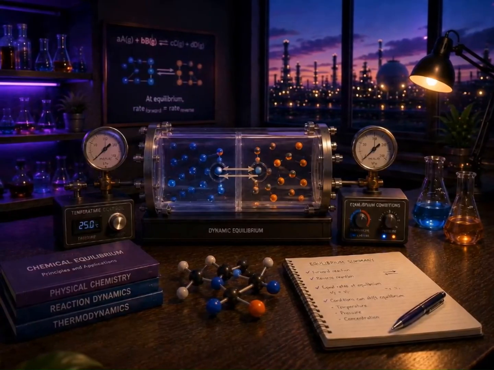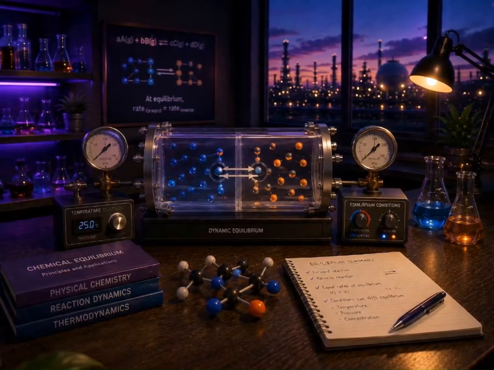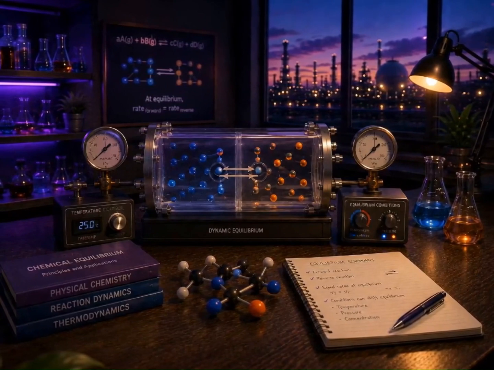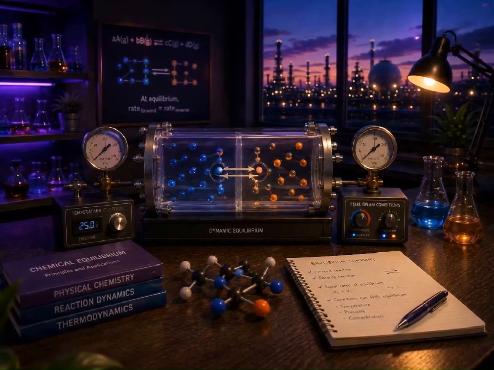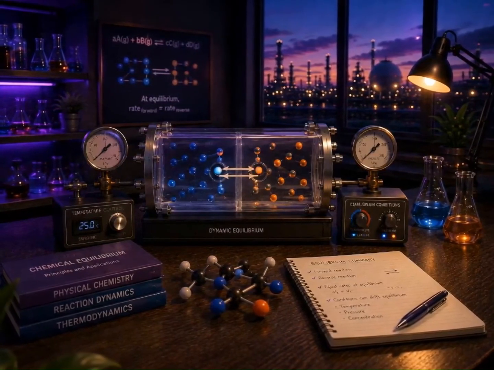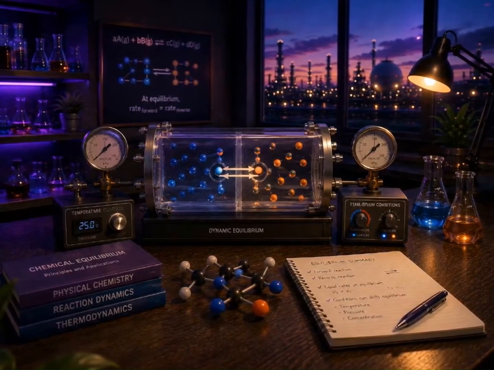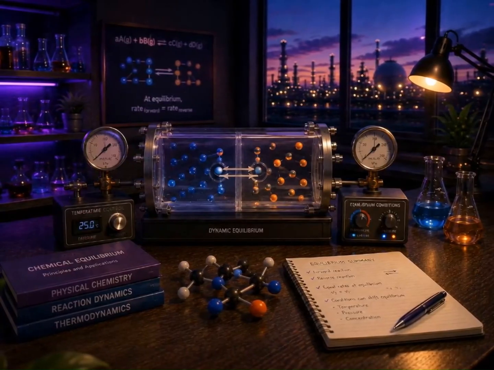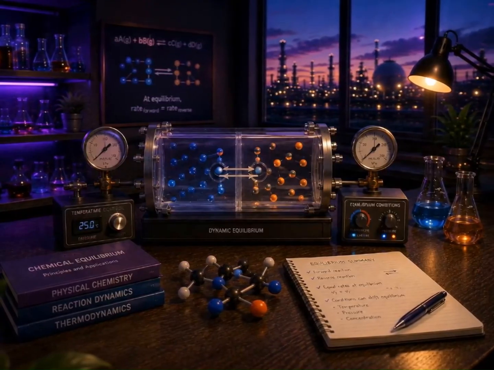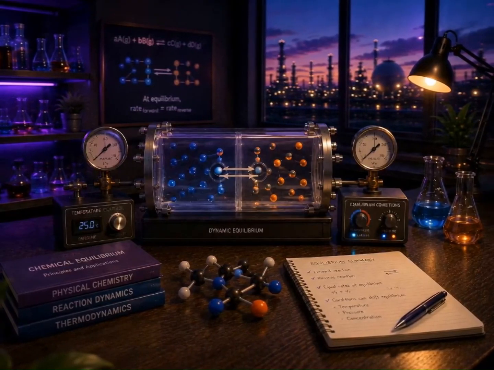They may use higher pressure if the product side has fewer gas particles, but very high pressure requires expensive equipment and safety controls. They may use a catalyst to increase the rate without changing the equilibrium position. They may remove product as it forms to encourage further product formation. This is the heart of optimization. Chemical processes are designed by balancing rate, yield, cost, safety, energy use, and environmental impact.